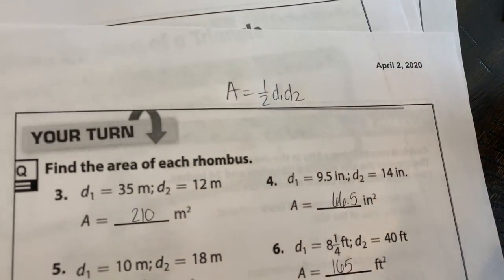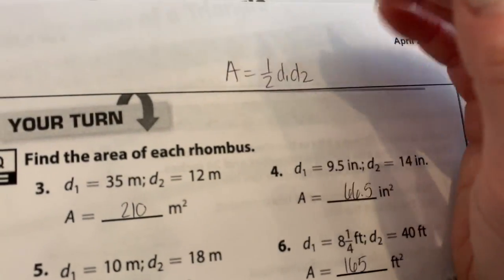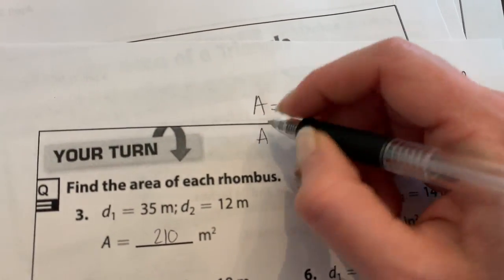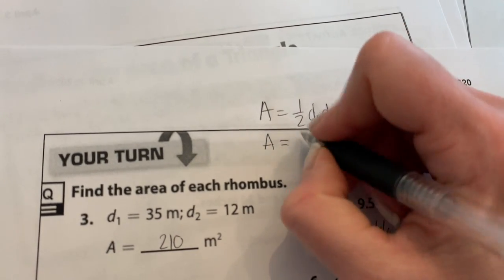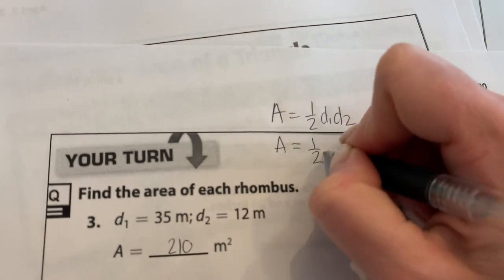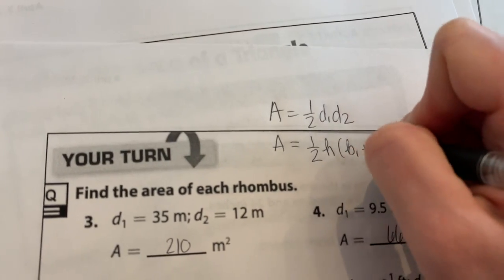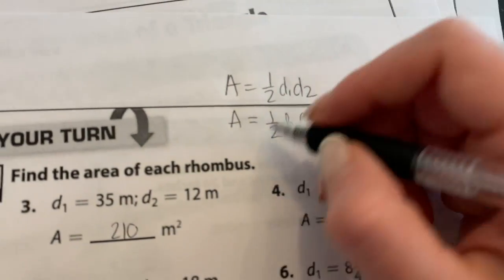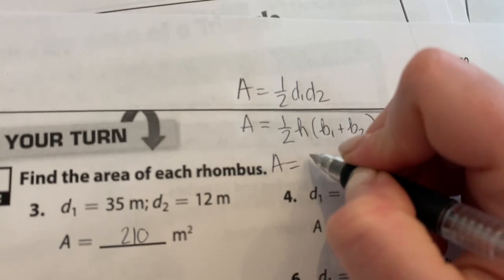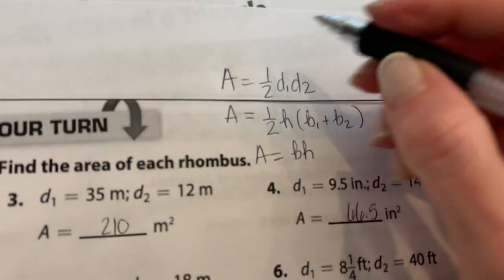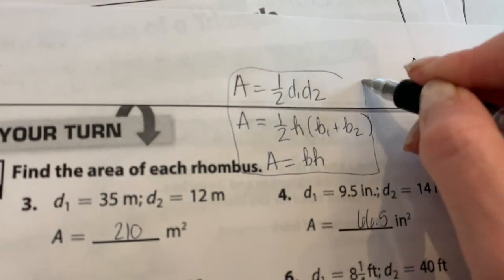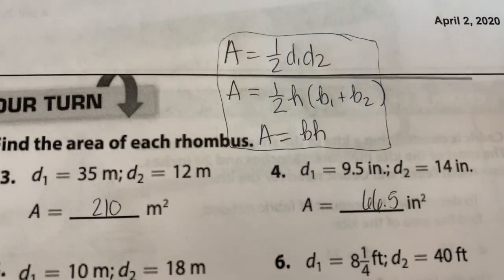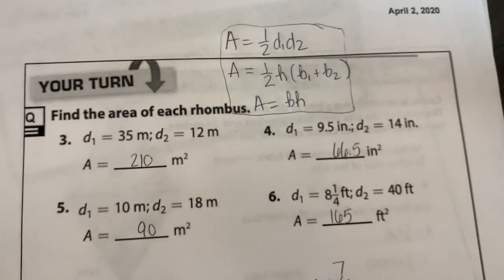So for a rhombus, it's 1/2 the diagonal times the other diagonal. For a trapezoid, it's 1/2 height times base 1 plus base 2. And the area of a parallelogram is just base times height. Okay, so that's all you need to know, guys. You can use that on your homework. You don't have to memorize them.